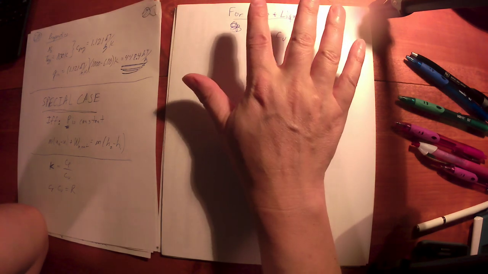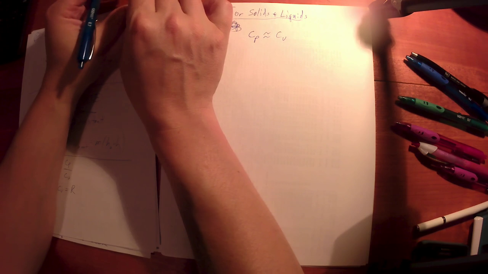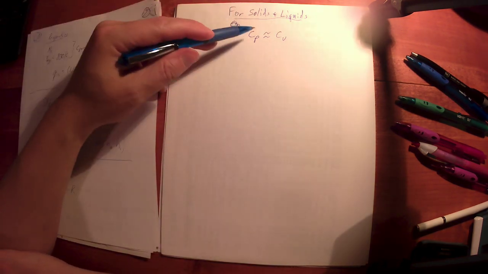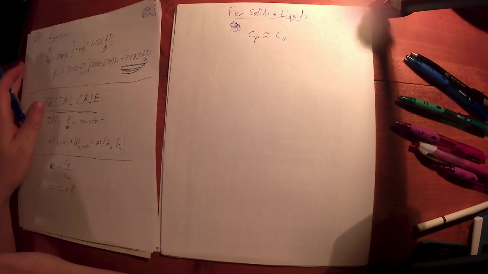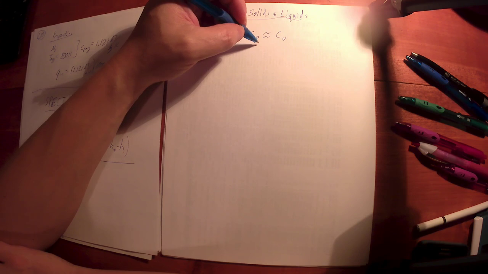There's no variation in the volume. There's no expansion or contraction, at least not major expansion or contraction, for solids and liquids. So there's really no reason for there to be a difference between the two. So C sub P will be approximately C sub V.